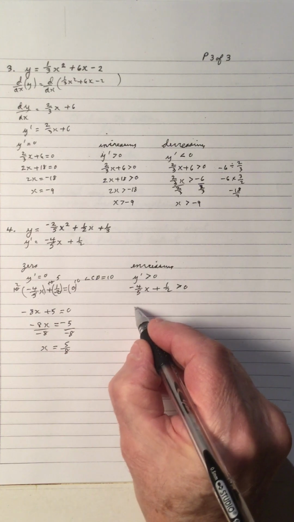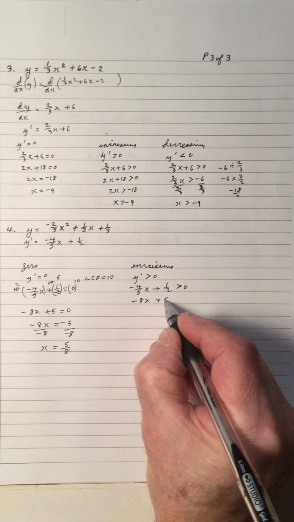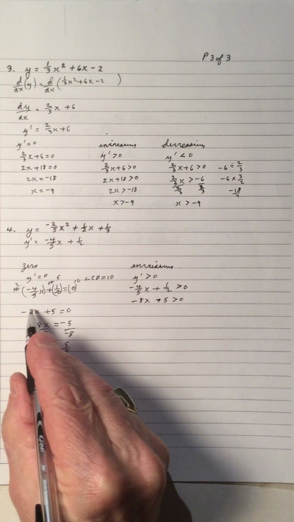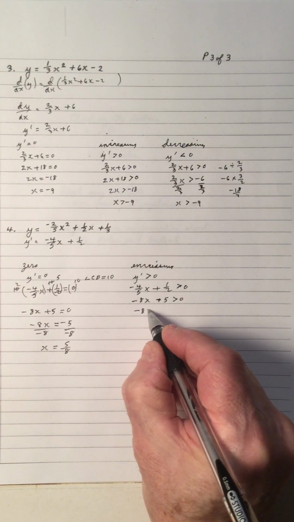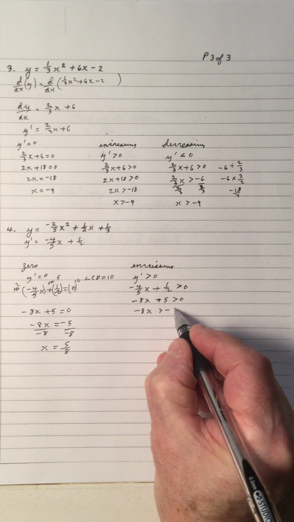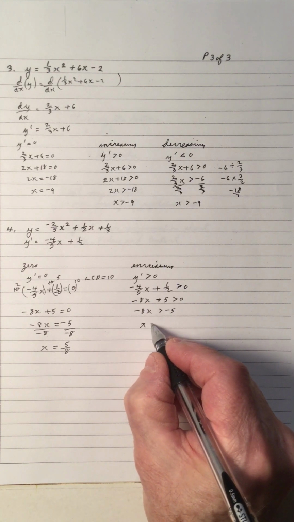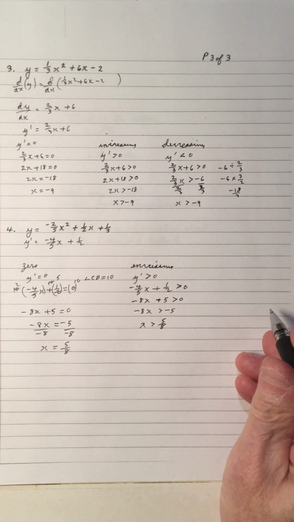You're going to get negative 8x plus 5 is greater than 0. I do this cancellation like I did here. And that means negative 8x is greater than negative 5. You divide by negative 8, and you get x is greater than 5 over 8.